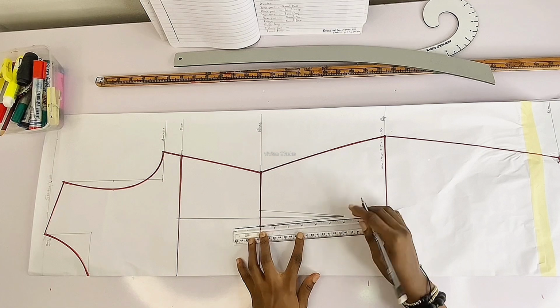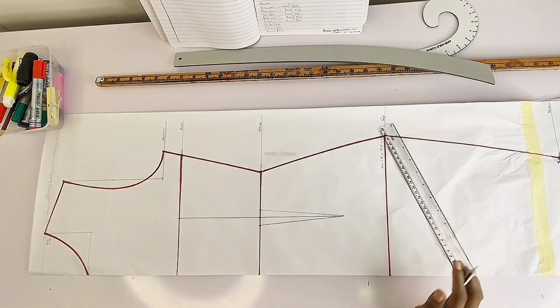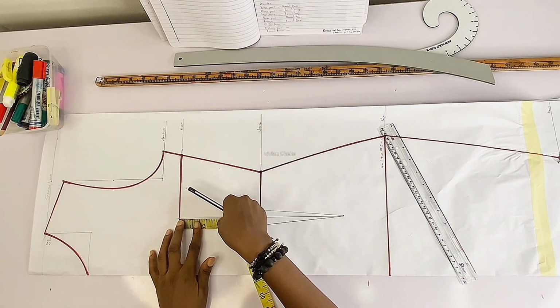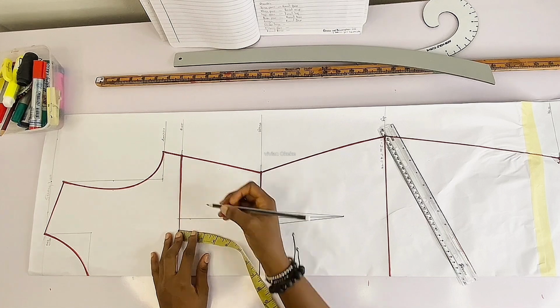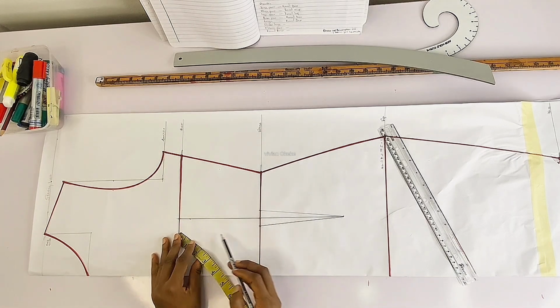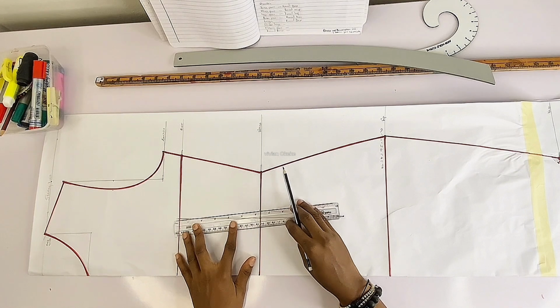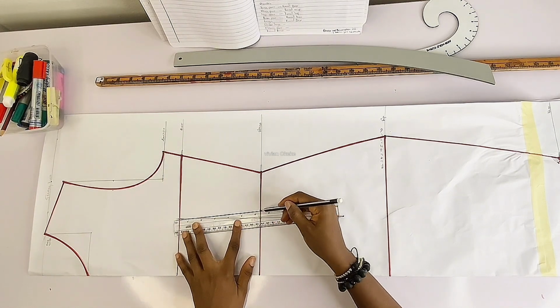I'll move to my bust line and I'll come down by 0.75, or you can come down by 1 inch. It depends on you. Just indicate a point there down from your bust line and then connect this to your darts. Now what we just did here is taking the waist dart. This is the waist dart effect, and I'm going to be applying just 2 darts on this dress.